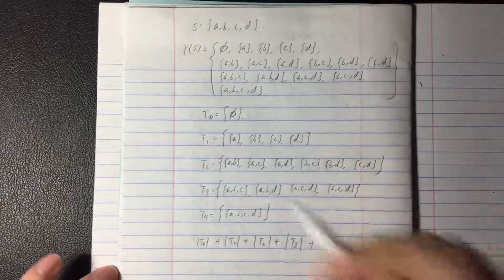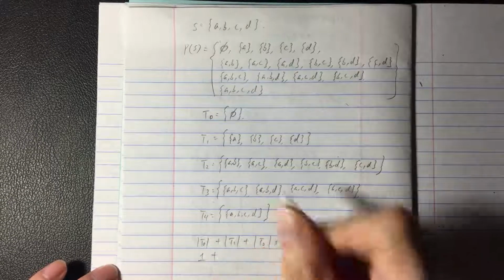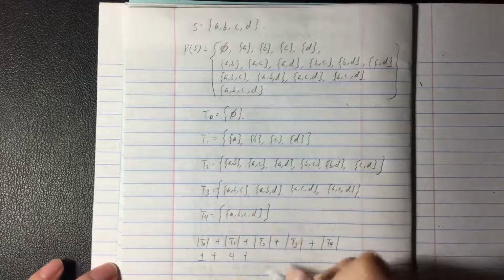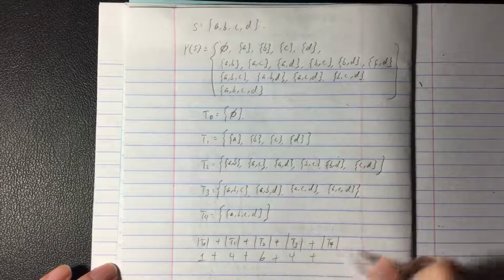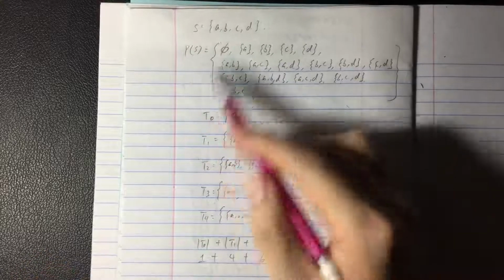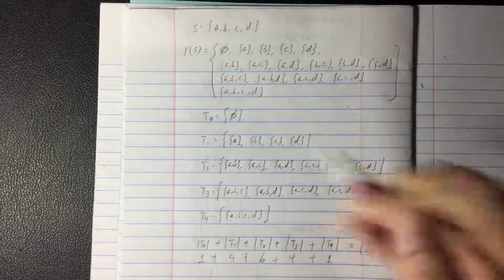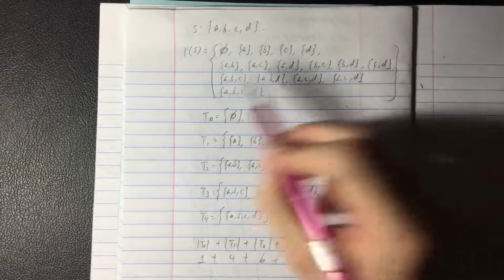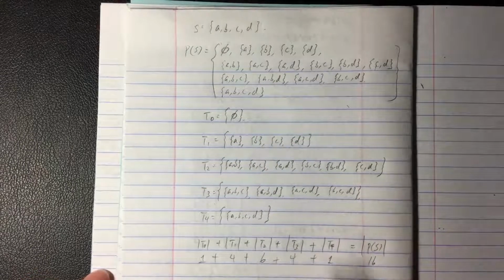In T0, there's only 1 element. In T1, there are 4 elements. In T2, there are 6 elements. In T3, there are 4 elements. In T4, there's only 1 element. And the power set of S, if we count the elements: 1, 2, 3, 4, 5, 6, 7, 8, 9, 10, 11, 12, 13, 14, 15, 16. We can check they are the same.